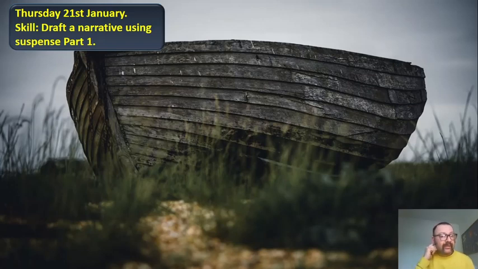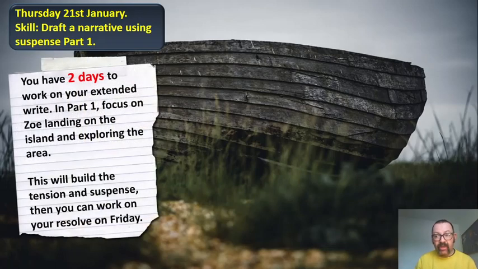So you've had a really good planning session, I hope, and we know why that's so important. Get your ideas. Obviously you can change your ideas or you can add to them today if you want to. Right, so we're going to start just by running through a few things. You've got 2 days to work on it.